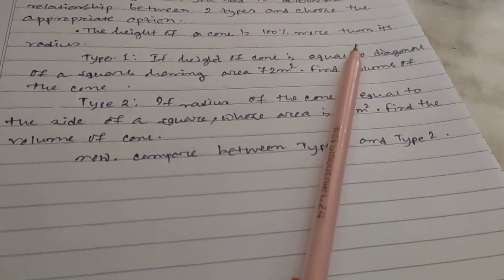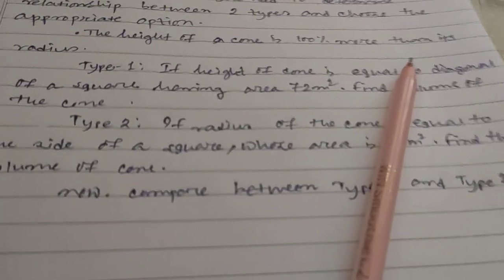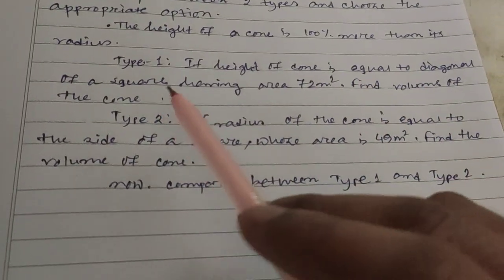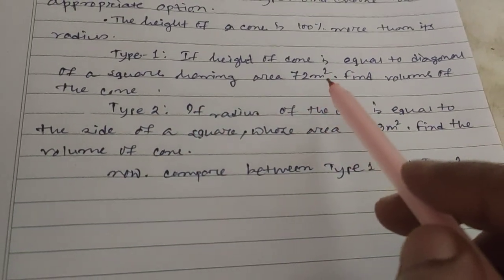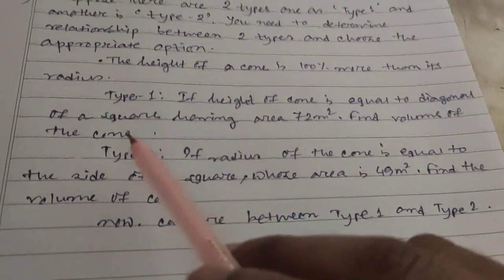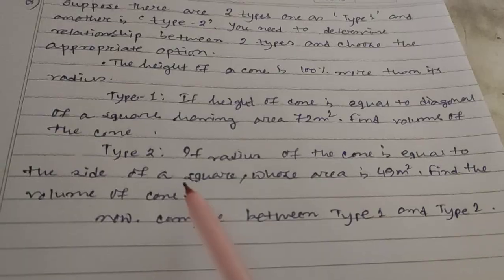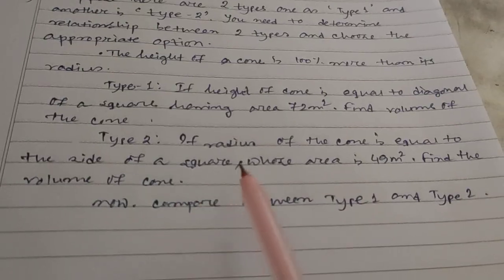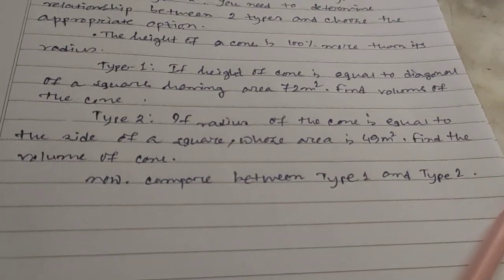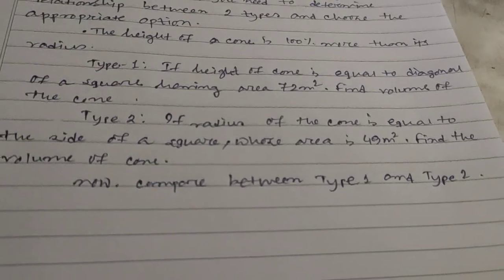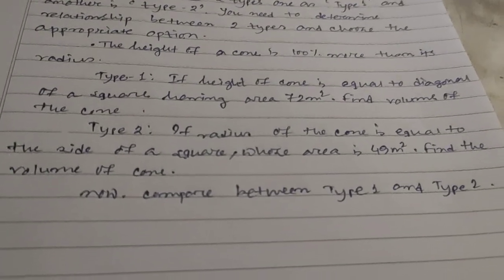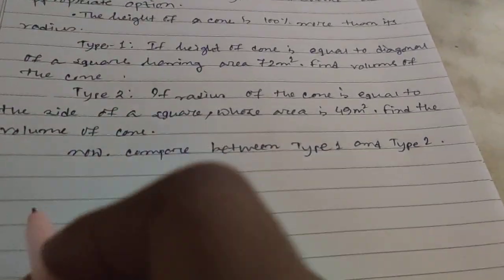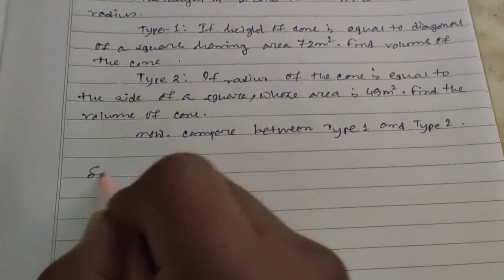Cool. So here type 1 is: if the height of a cone is equal to the diagonal of a square having area of 72 meter square, then find the volume of the cone. And type 2 is: if the radius of the cone is equal to the side of the square whose area is 49 meter square, then find the volume of the cone. So you need to compare the two volumes of cones. Clear? So here I am doing the solution.